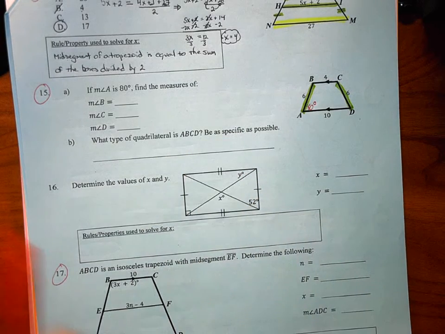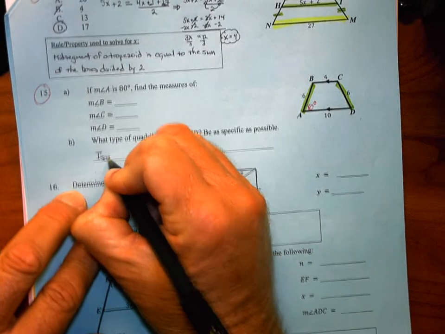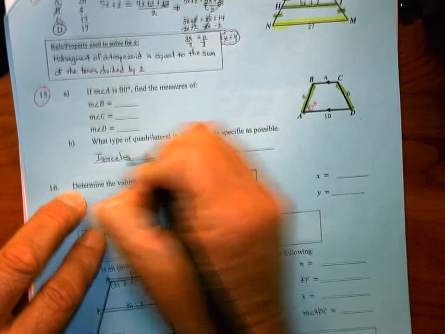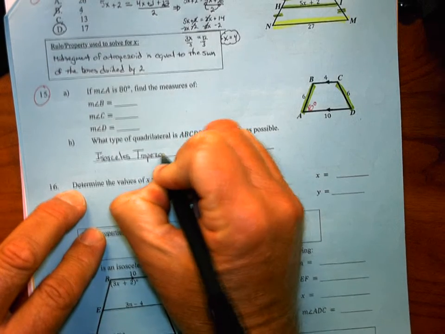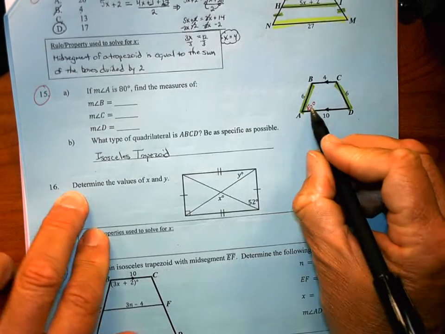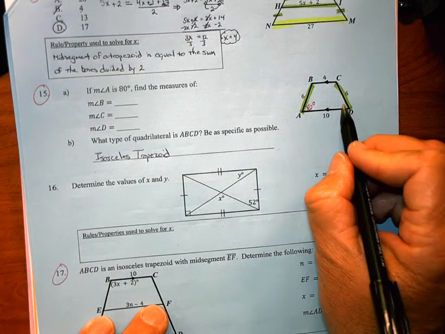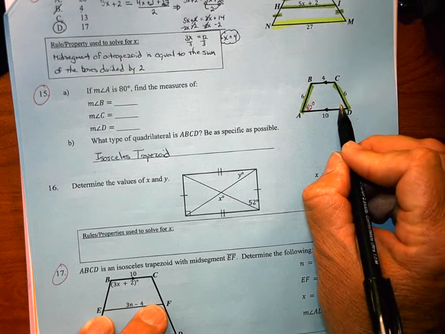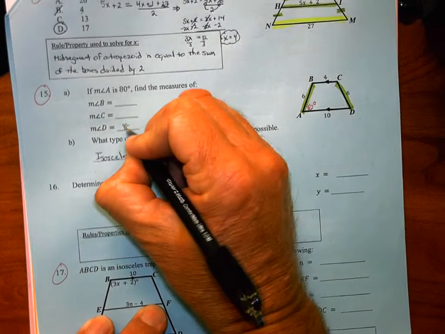This tells me this is an isosceles trapezoid. Okay, whenever you see the word isosceles before the name of a shape, that means it has two equal sides. Okay, so what does that mean? And I remember in an isosceles trapezoid, the two base angles are the same measurement. So if angle A is 80, angle D has to be 80 degrees as well.